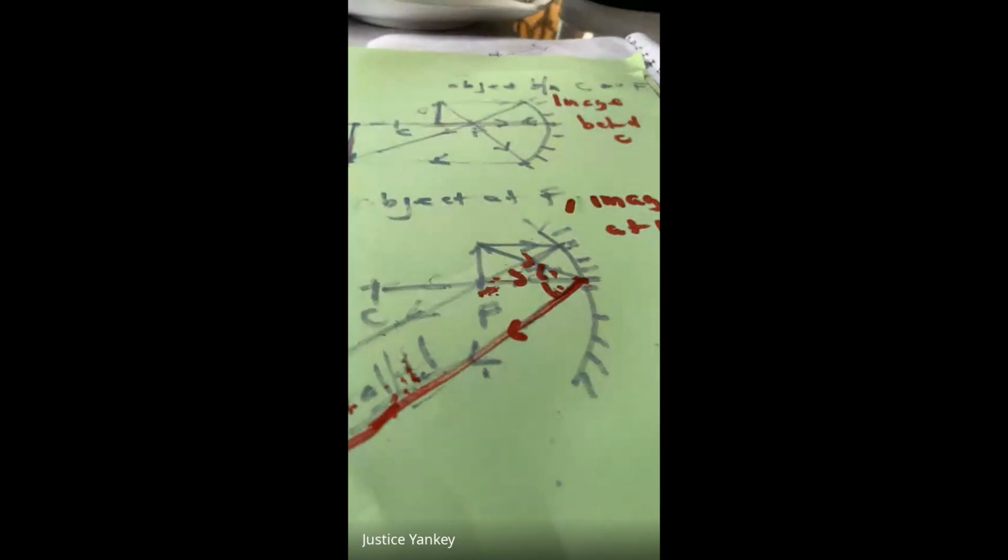In all these cases, all these 1, 2, 3, 4, 5 cases, the image is always formed turned upside down, inverted, and sometimes magnified, bigger than the object. It is only at C that the object is the same size as the image.